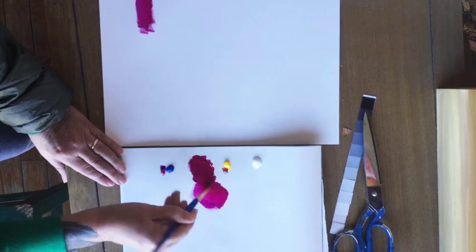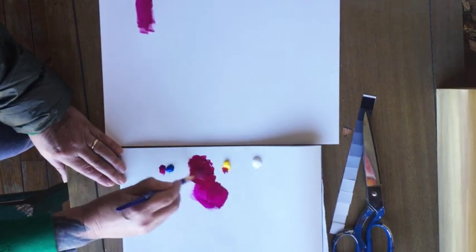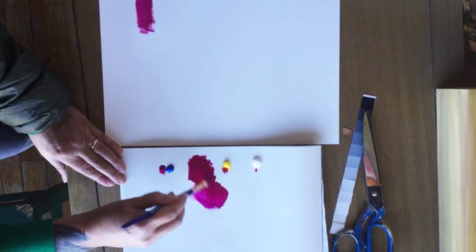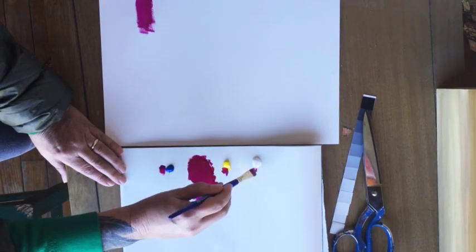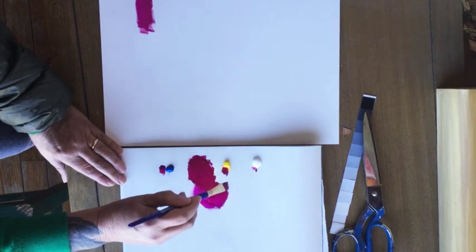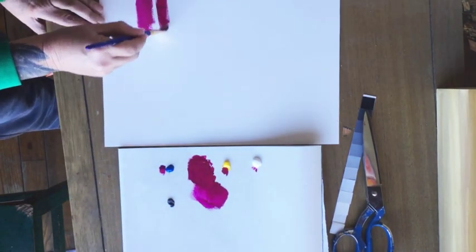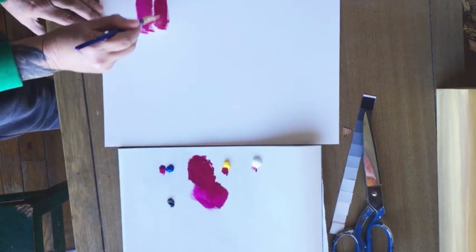And I'm going to see what happens if I potentially just get a tiny bit of white in there, tiny, tiny, to try to increase my opacity, just slightly. That's sometimes your saving grace would be to add just a tiny bit of white, and that might be doing the trick here for me.